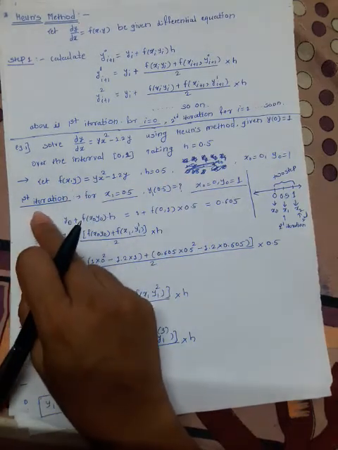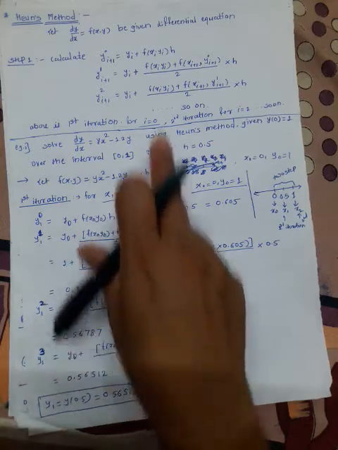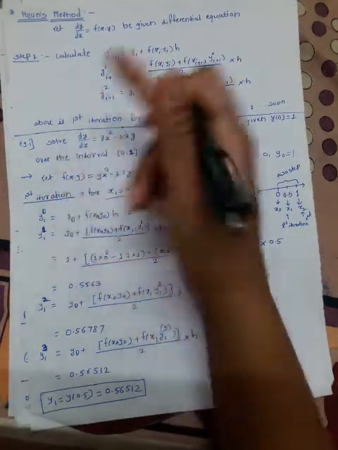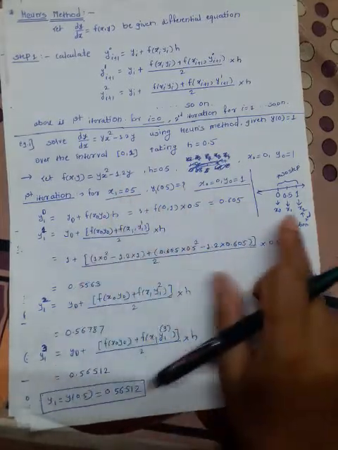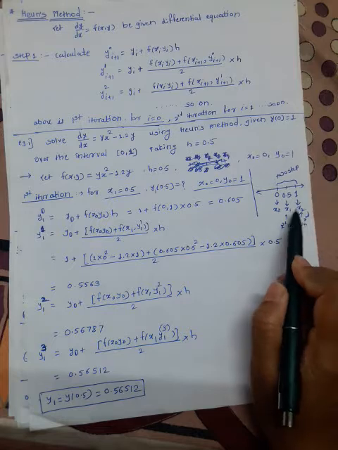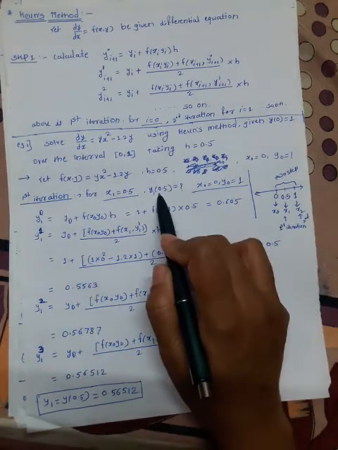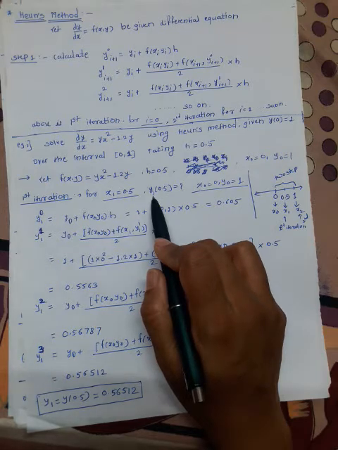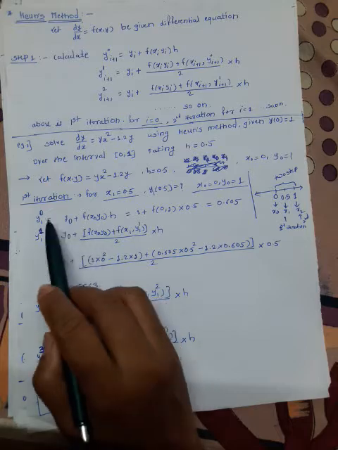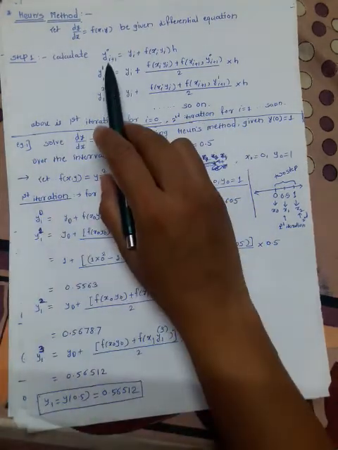Now take the first iteration, that is the first step, for i is equal to 0. Put i is equal to 0 everywhere in the formula, and we have to calculate. The first step is for x1, the second step is for x2. For x1 we have to find out the value of y, that means y1 here. Now start putting the value of i is equal to 0 in the first step.